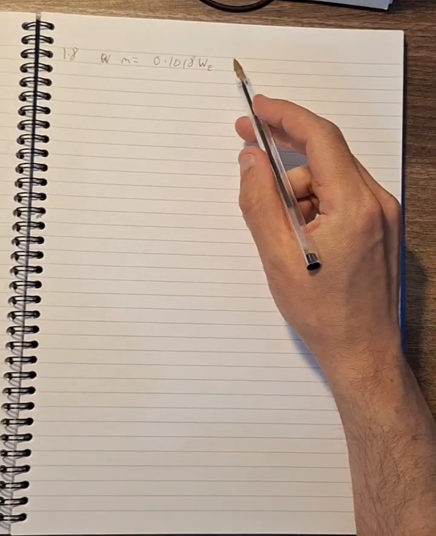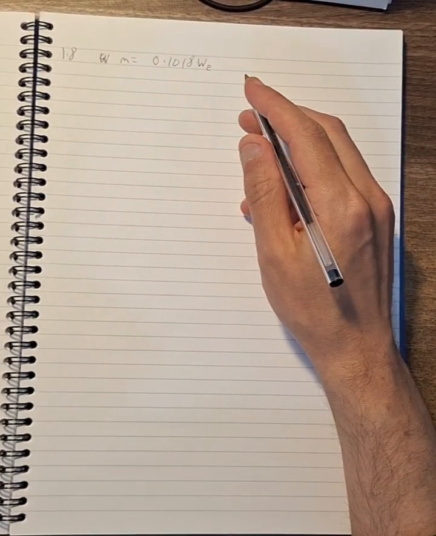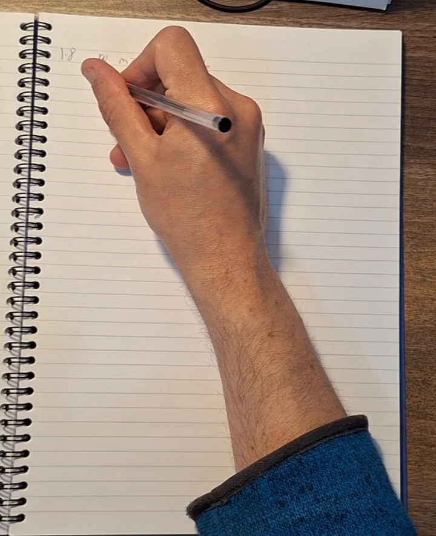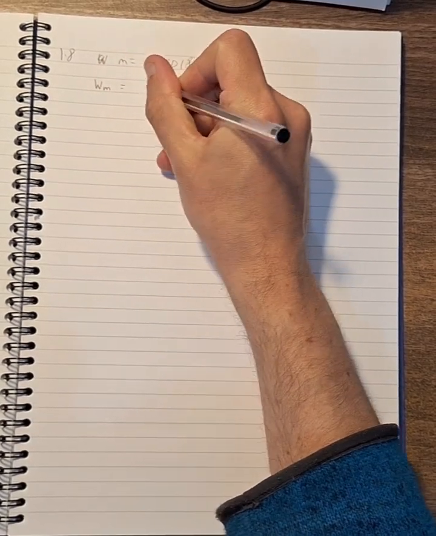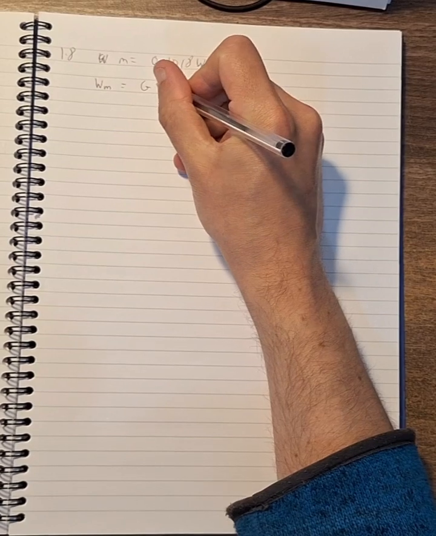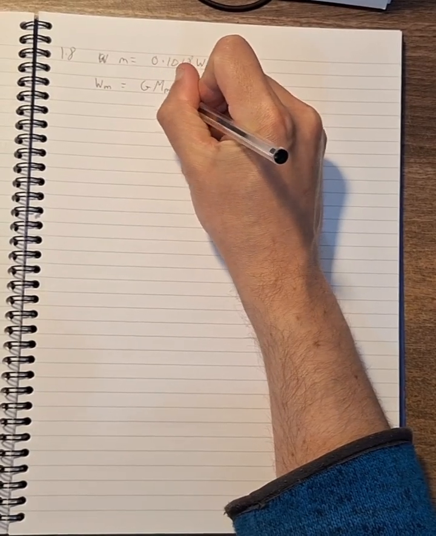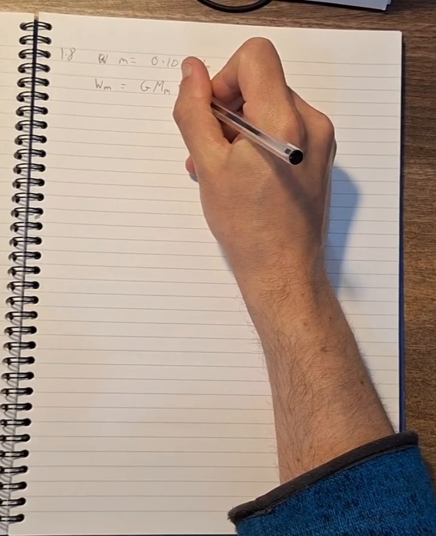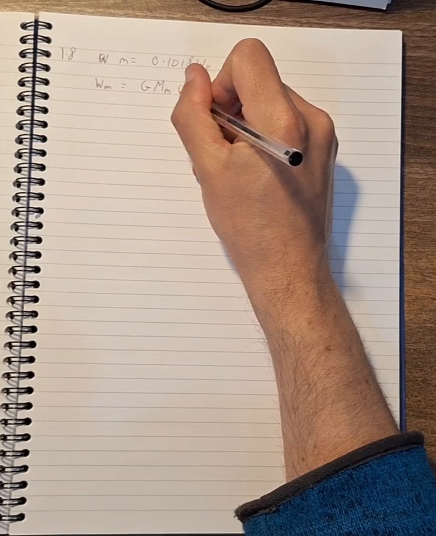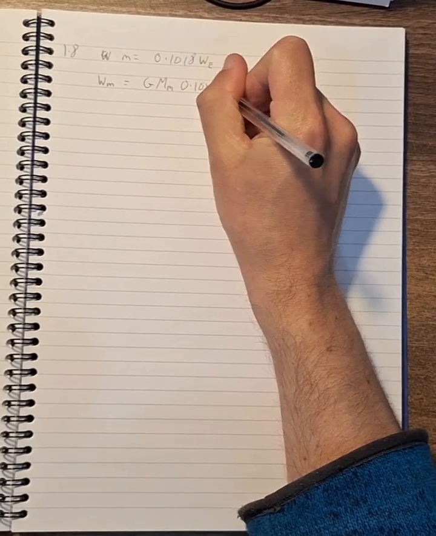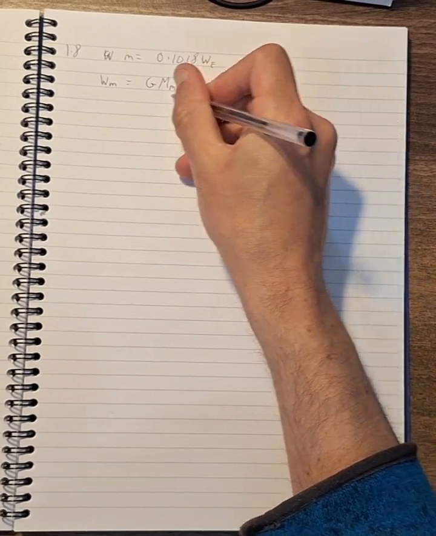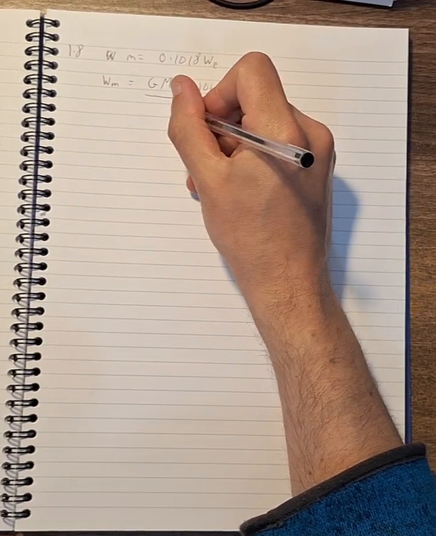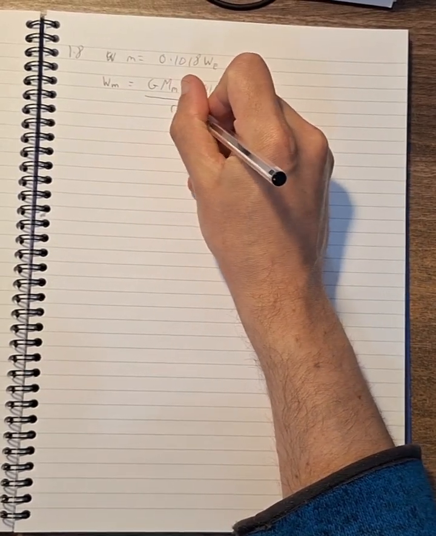And then if we take that for the weight on the moon, that will be the gravitational constant times the mass of the moon times our mass, which is 0.1018 W_E, divided by the radius of the moon squared.